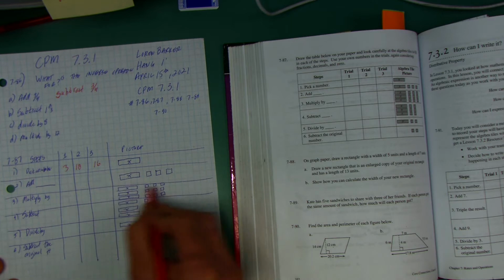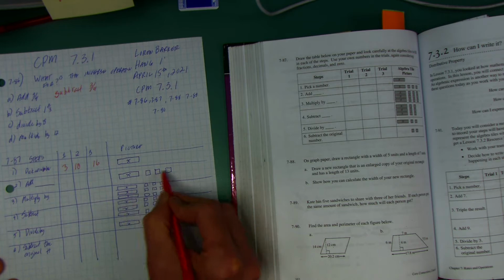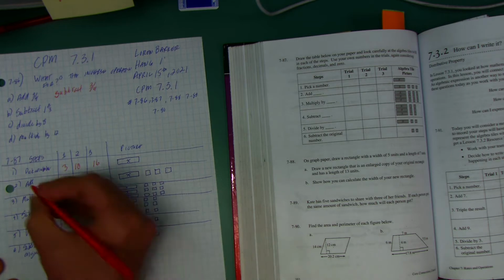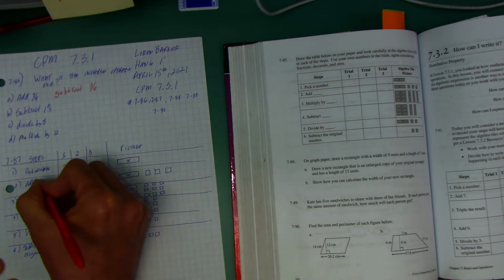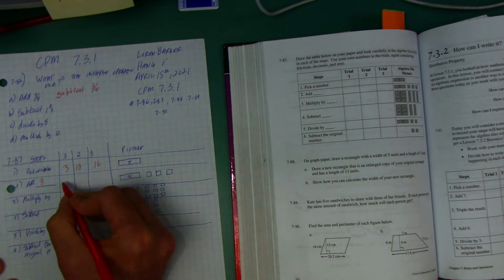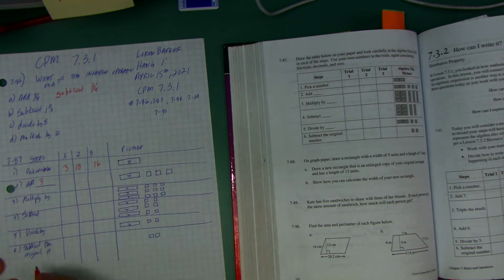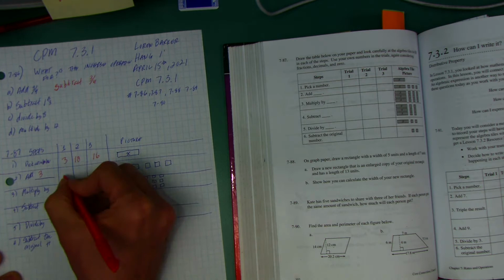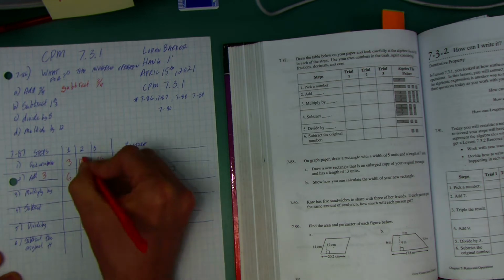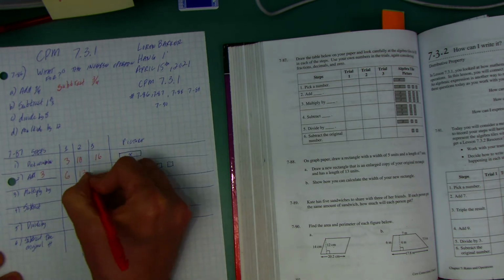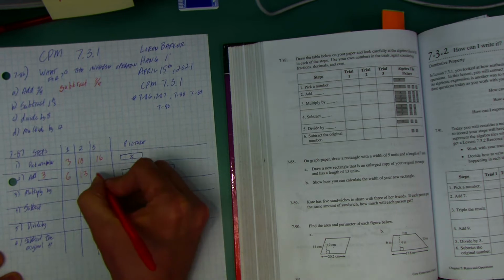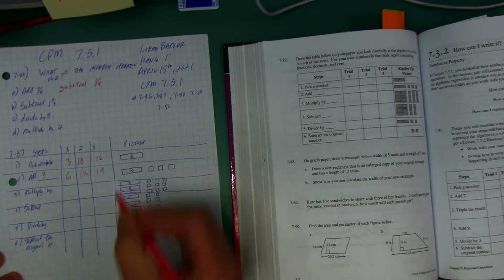Now, what happens in this picture? It looks like I have my original number, and then I have 3 more. So add 3. What do I have now? If I started with 3 and I added 3, what do I have? 6. If I started with 10 and I added 3, what do I have? 13. If I started with 16 and I added 3, now I have 19.